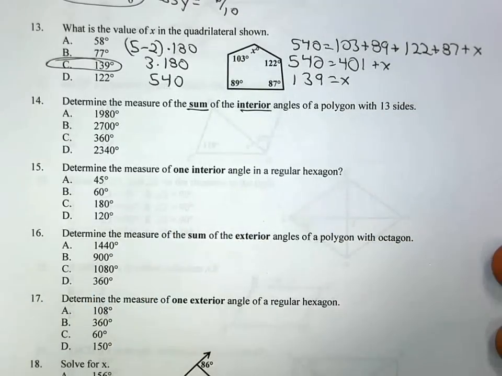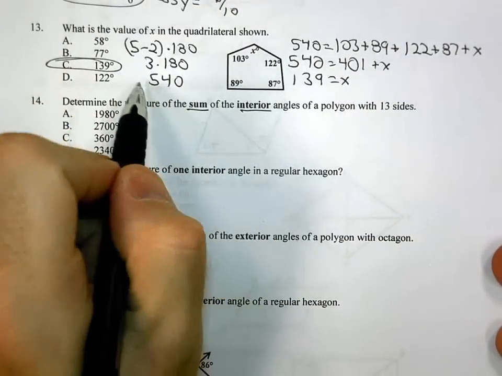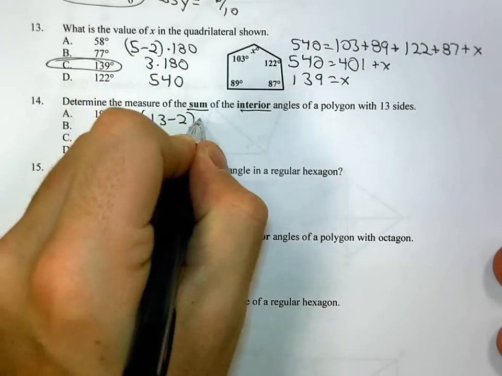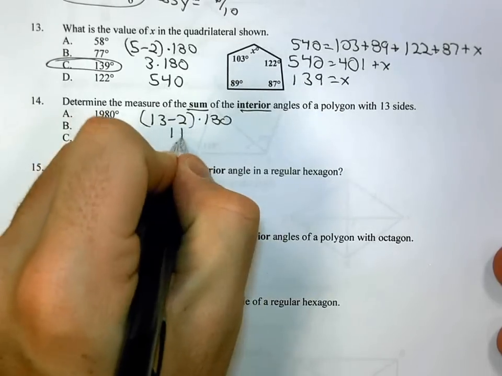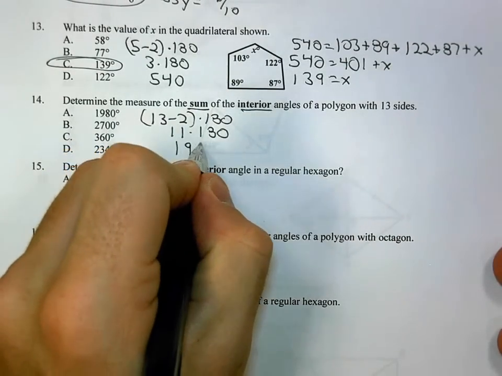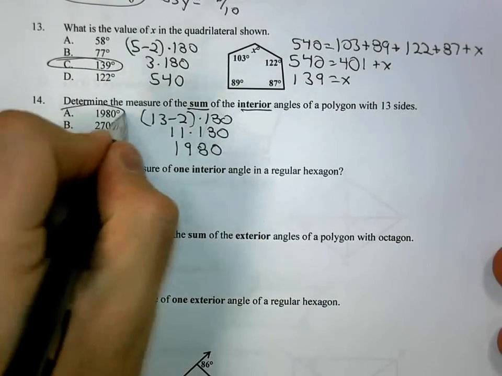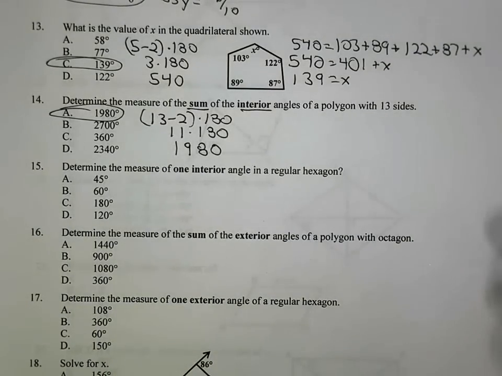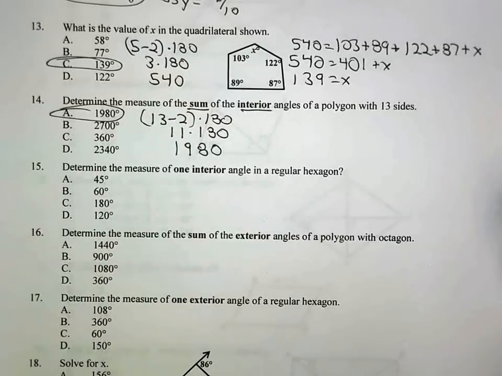Okay, determine the measure of the sum of the interior angles. So we want the total of the interior. We're going to use this idea we did up here. So that's going to be 13 minus 2 times 180, 11 times 180. We multiply that, it comes out to be 1,980. It's not asking for each. If it asked for each in a regular 13-gon, we would then divide that by 13, but it didn't ask for that. A is our answer. Also, if it asked for exterior, the total would have been 360.